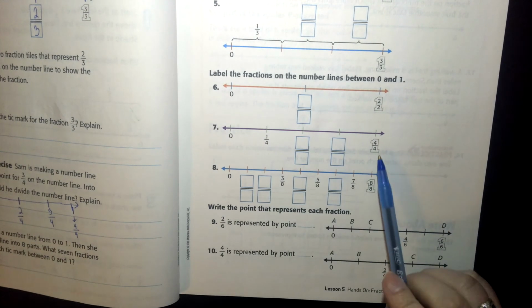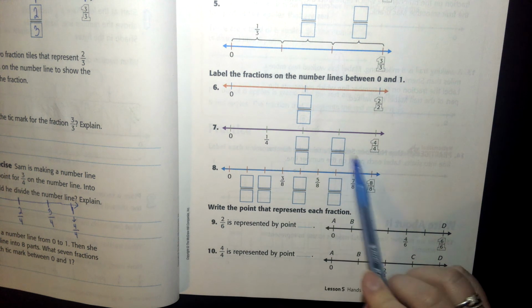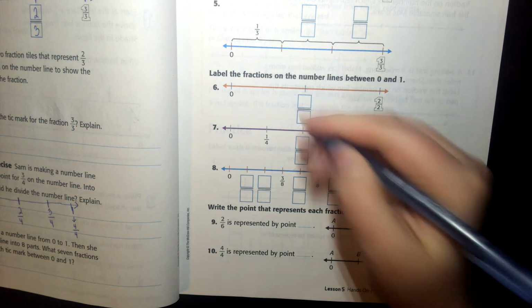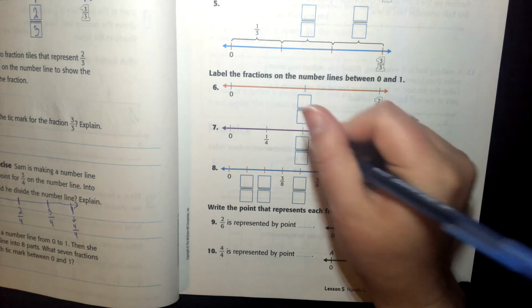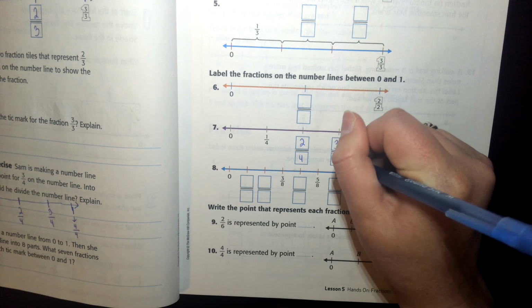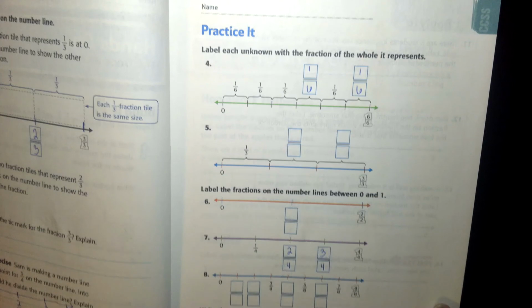So looking here, my 1 whole is 4/4. That means my number line is going to be partitioned or divided up into fourths. They already started for me, 1/4. That means this next one would be 2/4, then 3/4. Okay, you can see that these questions are a little bit different.